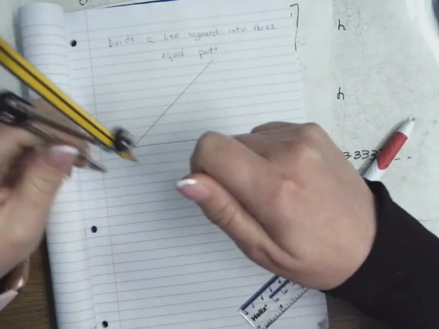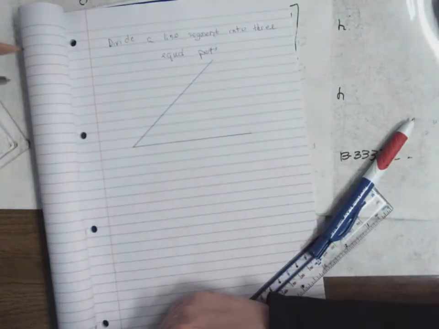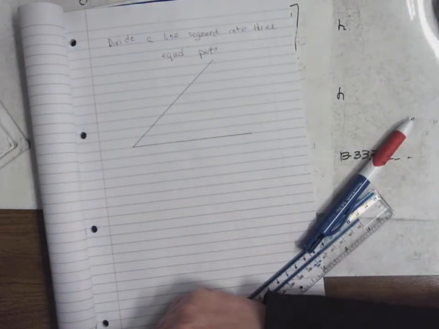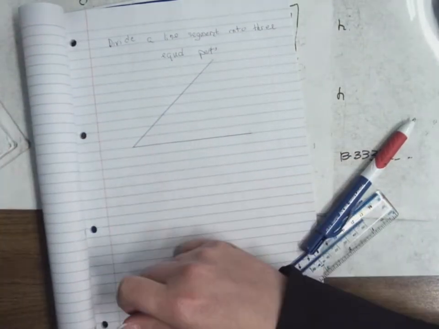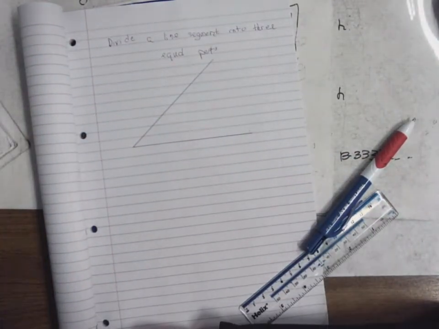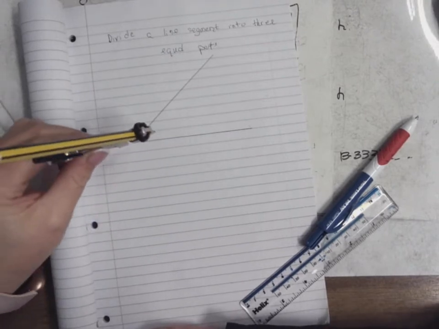Make an arc with your compass, not too big, not too small. Not too big because you'll run out of paper, and if you make it too small it gets really fiddly. So make an arc with your compass, and you're going to not move this 3 times, so make sure you can wave your compass around and it won't move. If you wave your compass around and it moves, you need a new compass.